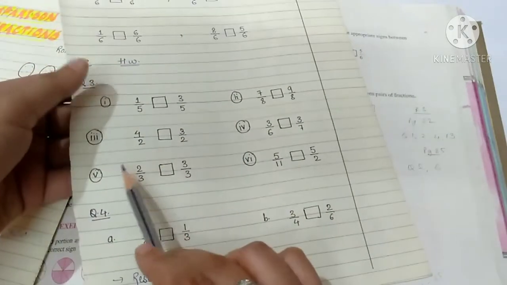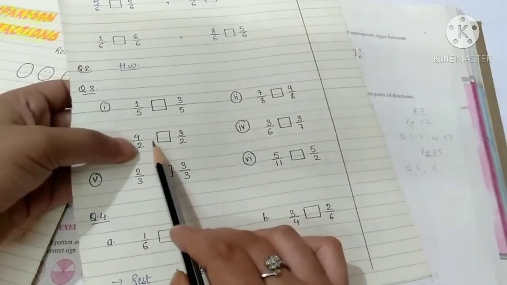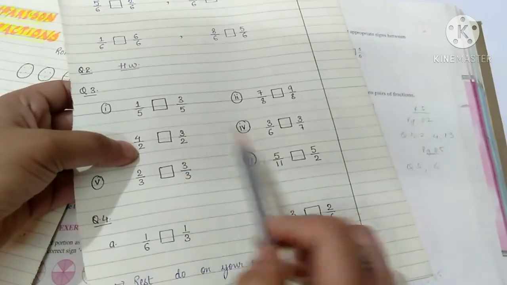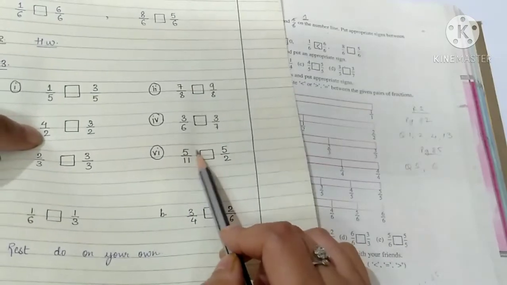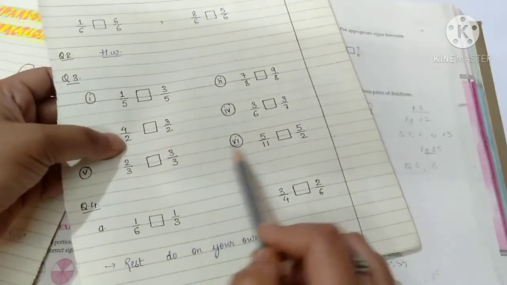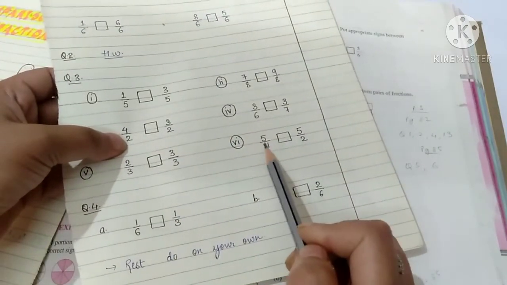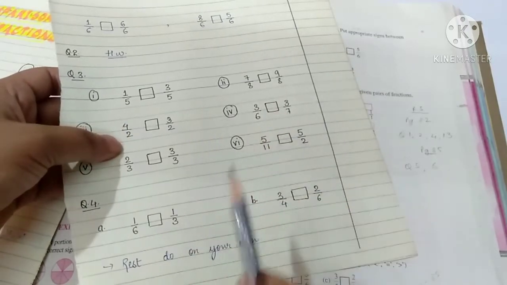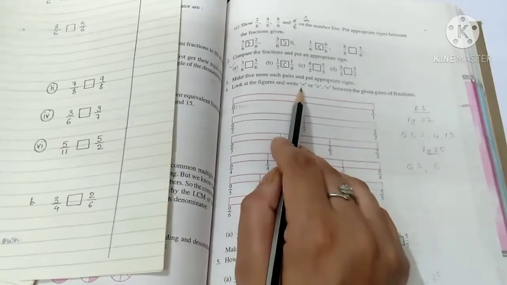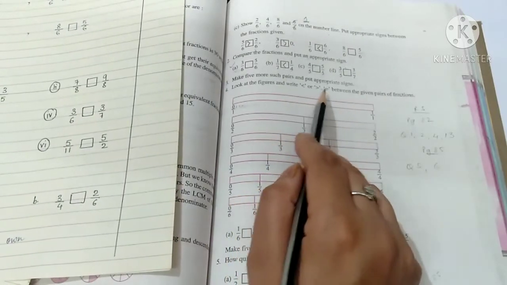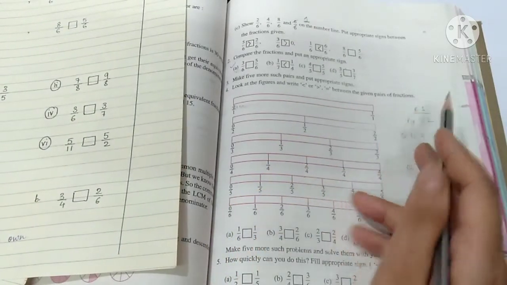So here I have made 6 pairs. Now you will compare these fractions and you are going to put the appropriate sign over here. Okay, you will do on your own. These question you have to do on your own as it is in your fair copy. Now let us see the question number 4. Look at the figure and write greater, smaller or equal to between the given pair of fractions.